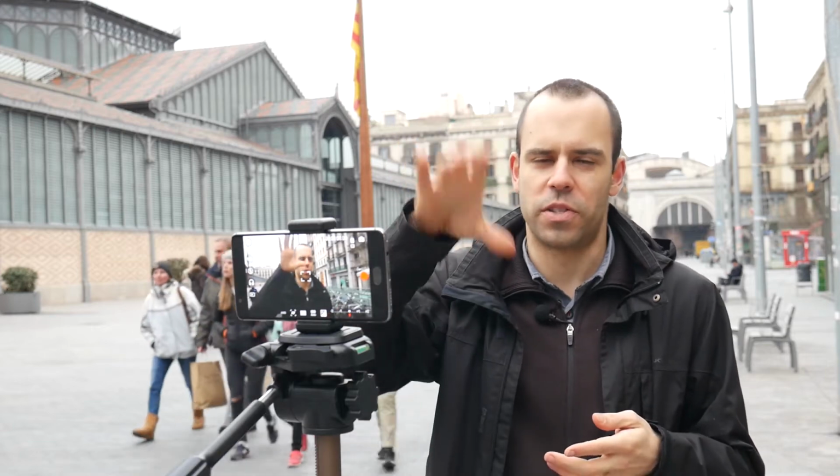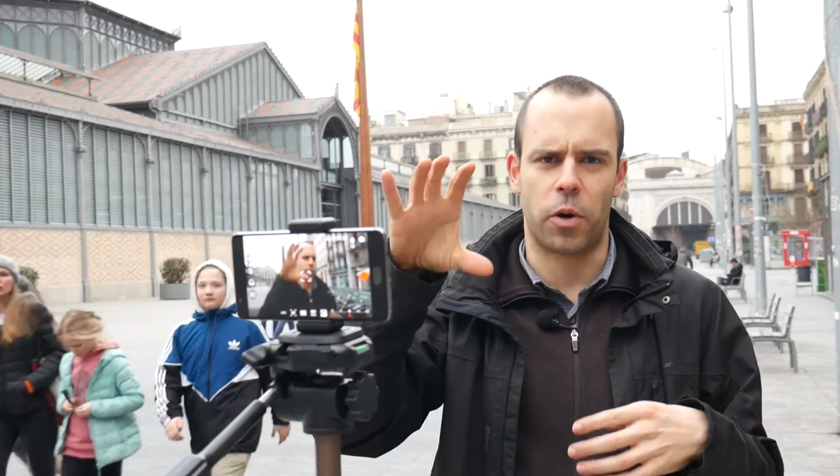If you don't fit in the image, you may have to move your phone a bit more backwards. Just make sure that you don't point the phone down or up. If you're not at the appropriate height, you should change the height of the phone like this. Don't point it up or down, because then you end up with a bit of an awkward point of view.